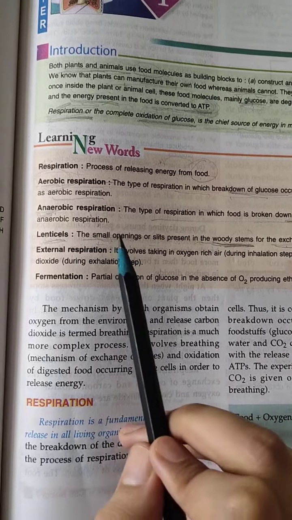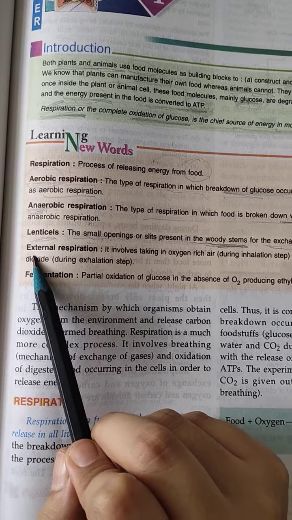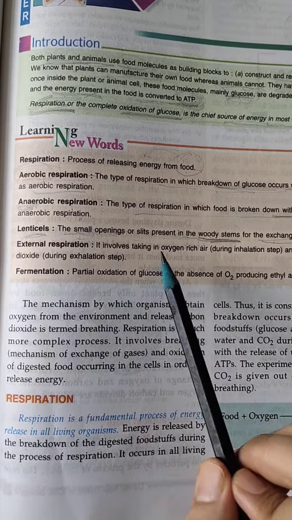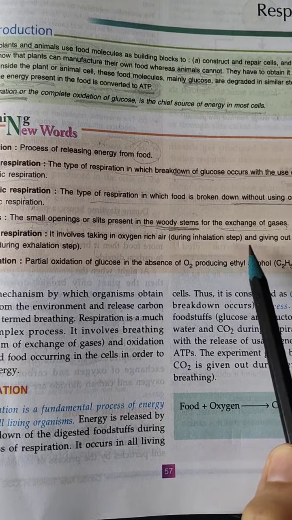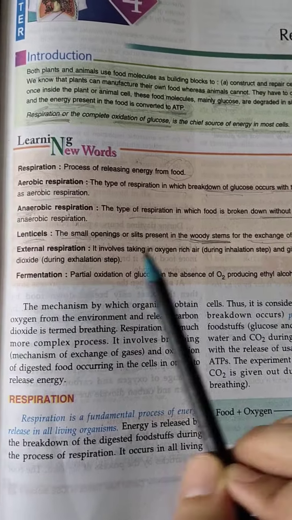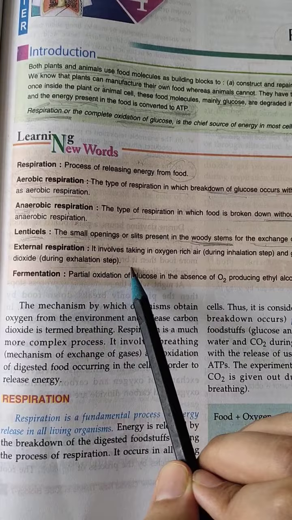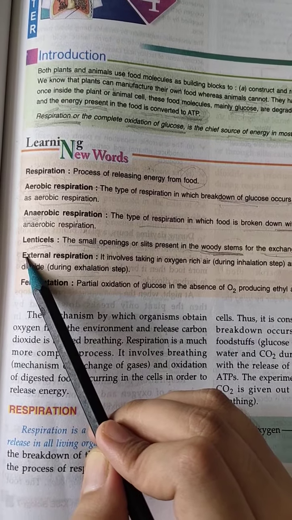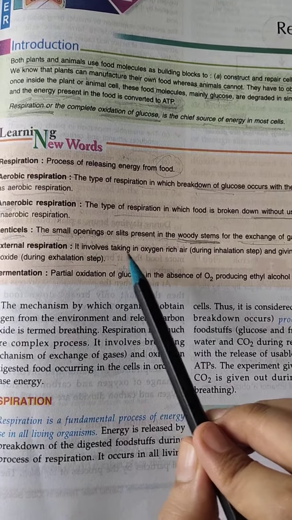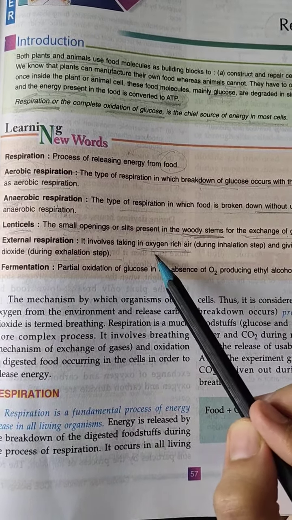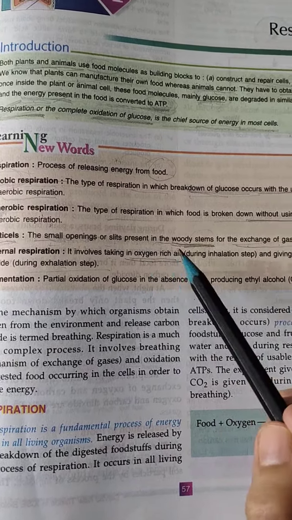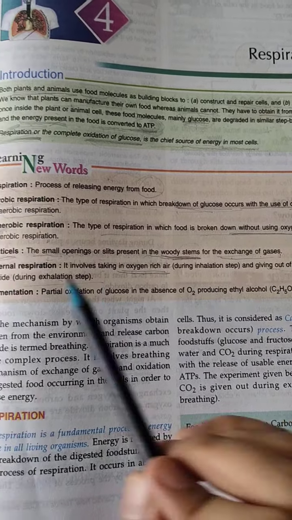They are responsible for gaseous exchange. Now, what is external respiration? It involves taking in oxygen-rich air during the inhalation step and giving out air rich in carbon dioxide during the exhalation step. Now, what is external respiration? इसमें क्या होता है? Inhale of oxygen. As we inhale oxygen, and we exhale out what?